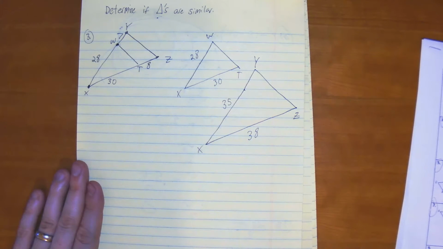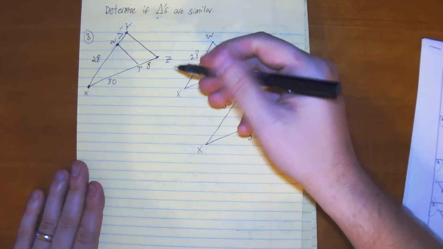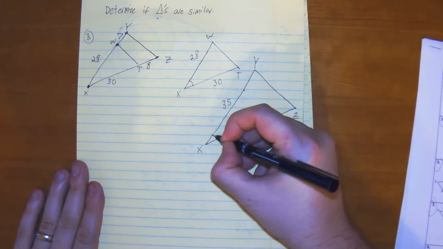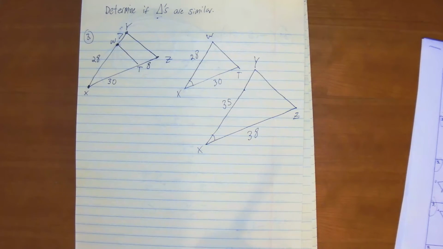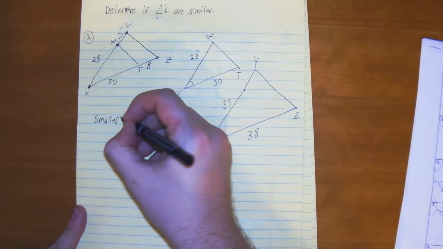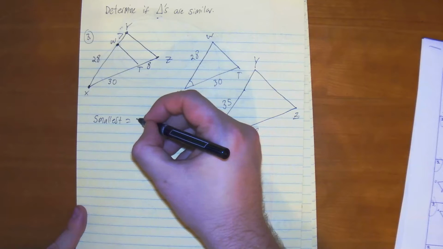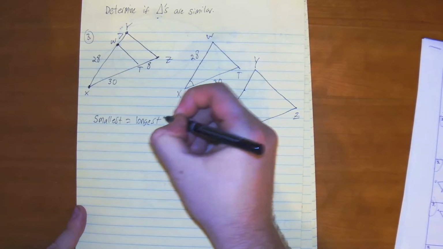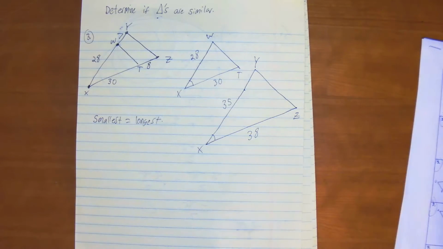Alright, and the next thing we're going to do is determine how they're similar. Well, we know that these are most likely similar by side angle side because they share X. Angle X is always going to be equal to angle X. Now we need to create two ratios. So first we're going to create a proportion comparing the smallest to the longest. We're going to compare the smallest to the longest.